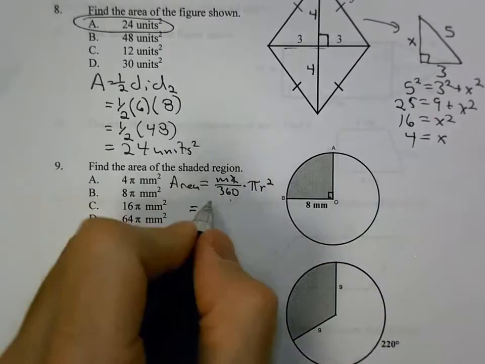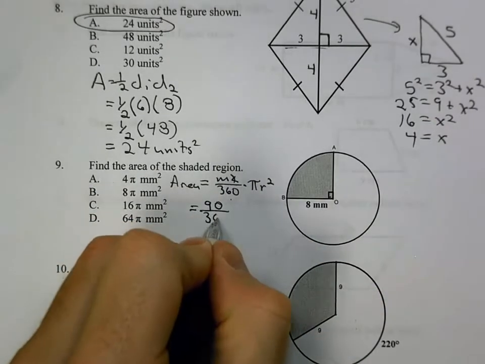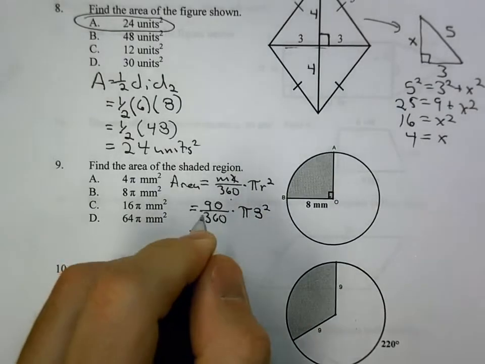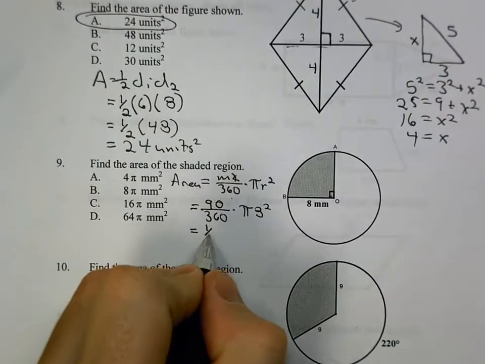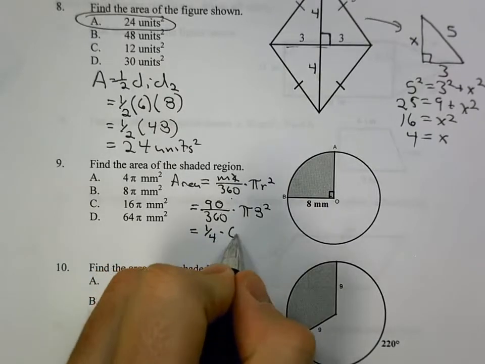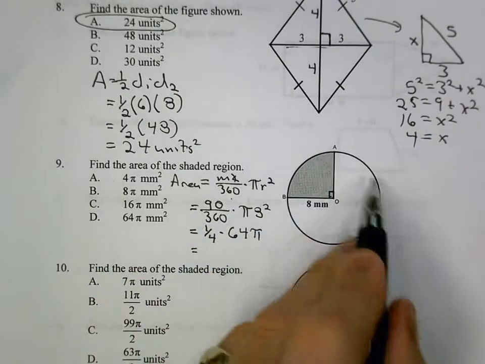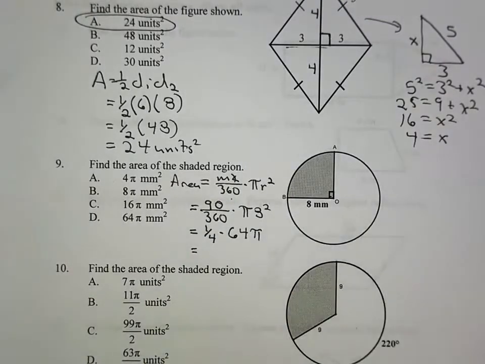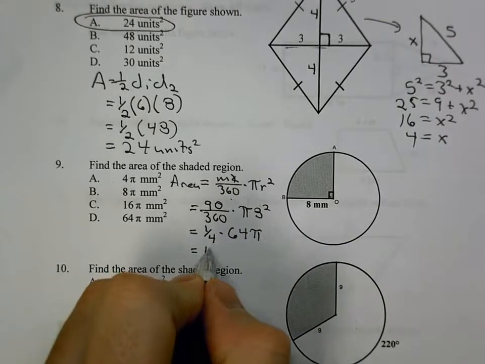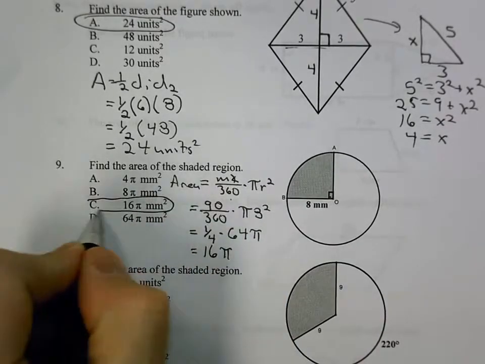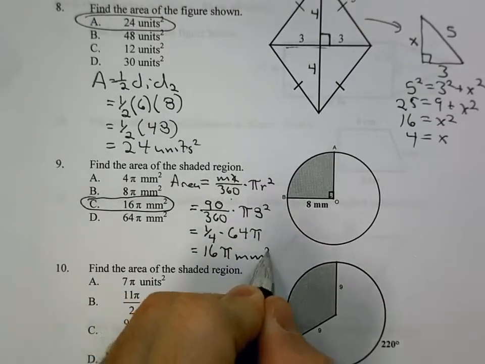So, right angle there, that tells us 90 over 360 times pi 8 squared. 90 over 360 is 1/4, and then we want 1/4 of 64 pi. 64 pi is the entire circle. We want 1/4 of that, so that is ultimately 16 pi. And that's millimeters squared. Let's not forget the units.